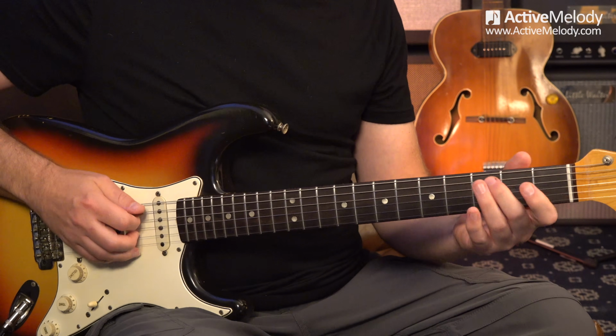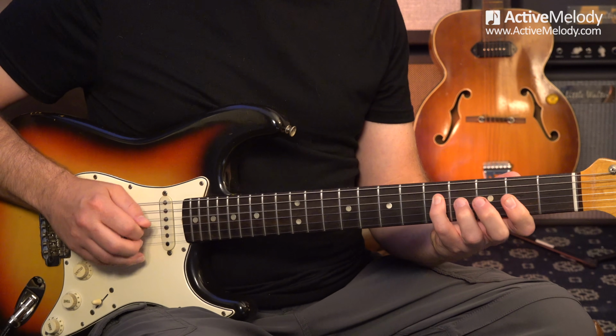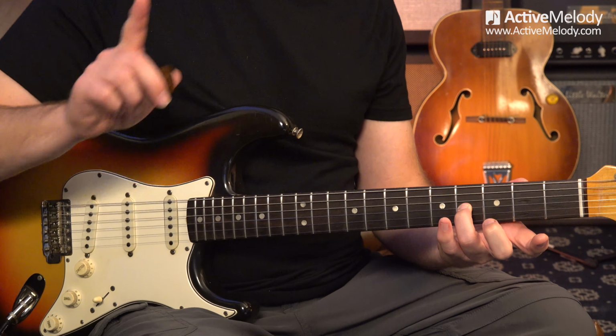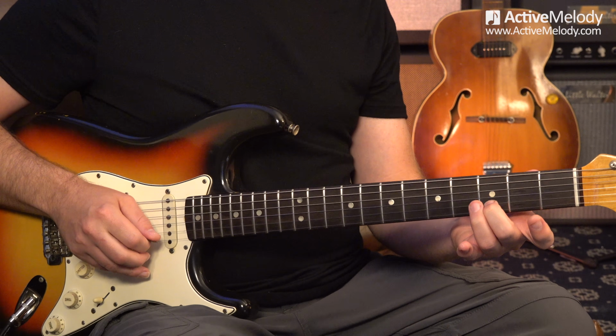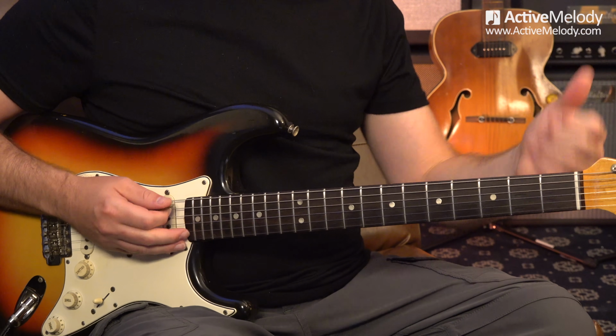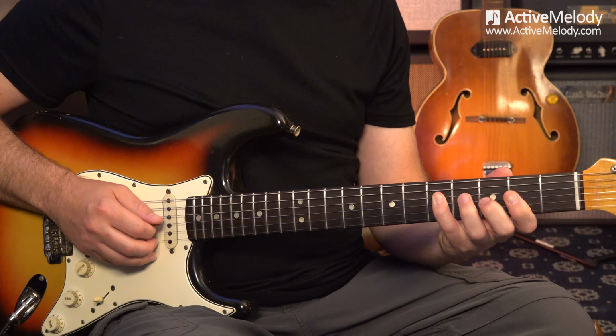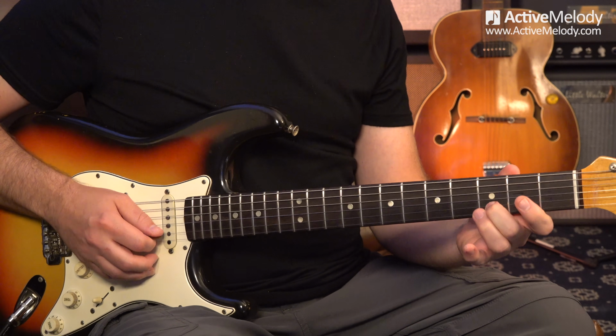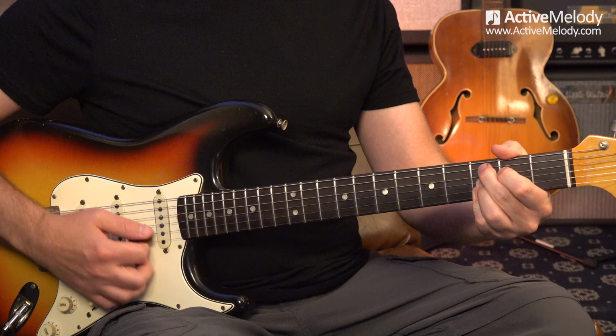Like, with the 7, what are we doing with the 7? Is it flatted? Is it not? If I said play a C major 9 chord, then it is not flatted. You'd play a 1, a 3, a 5, a 7, not flatted, with the 9. Versus a C9, which is 1, 3, 5, flat 7, 9. Right?